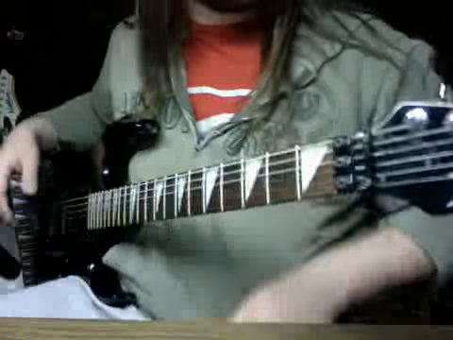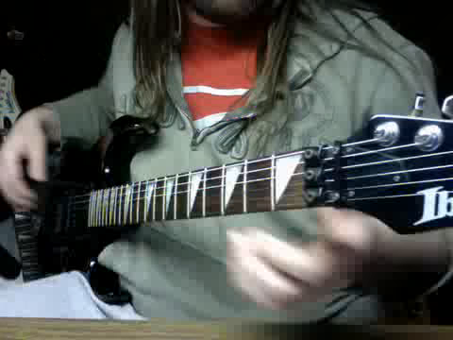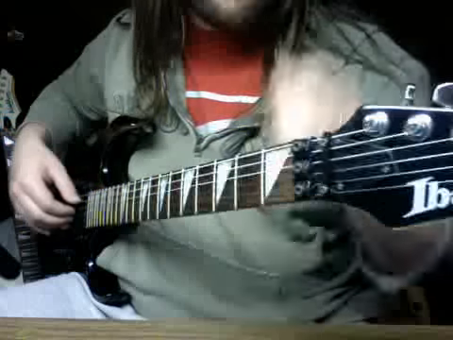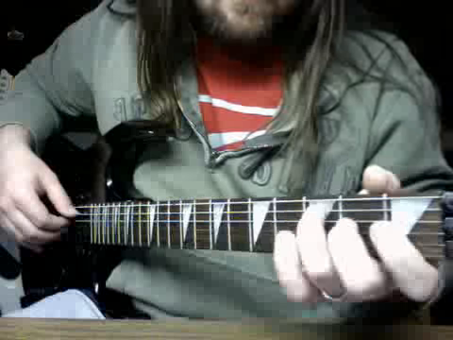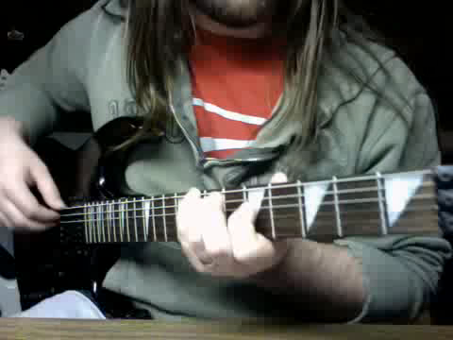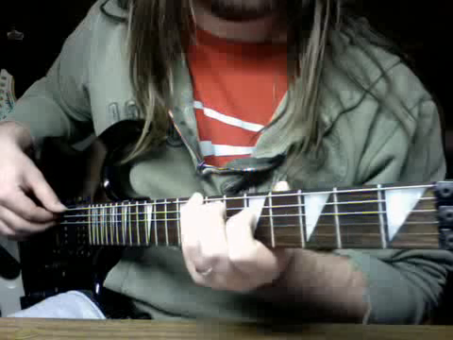Now, the next thing you want to do, like I said in the last video, is form those shapes. So we'll start here. I'll just start up right here with the C major. This is the root position in the first string set.